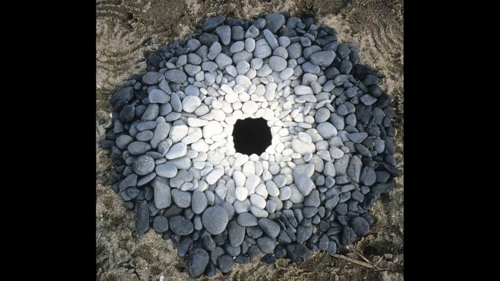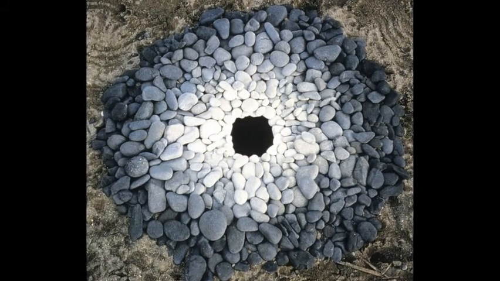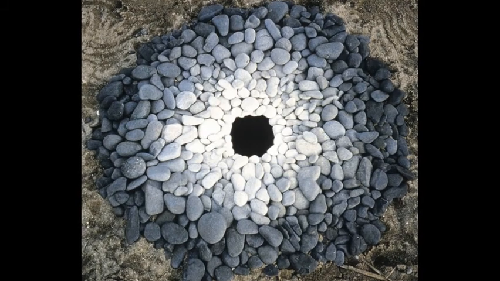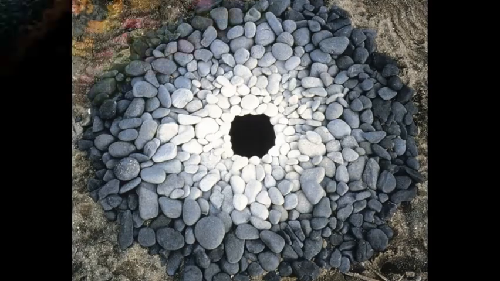Here's another example of where he's laid out rocks of different colors to create a perfect circle. Again, it may look like he used paint, but this is the natural color of the rocks.